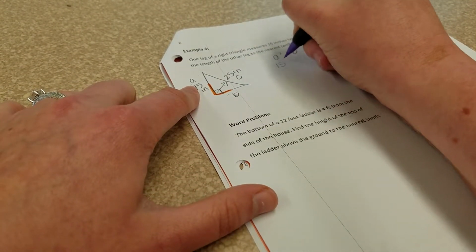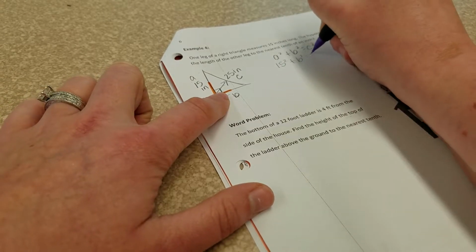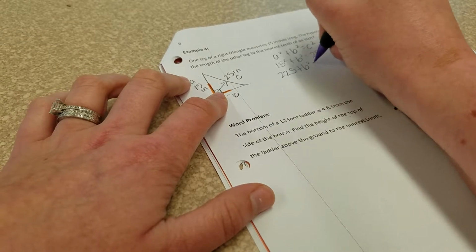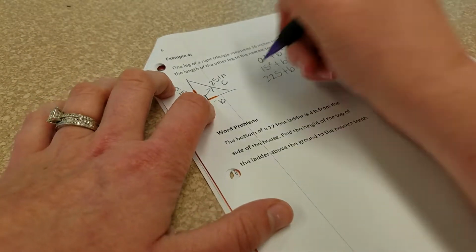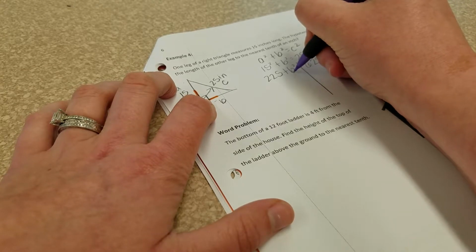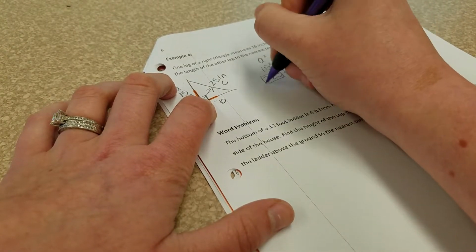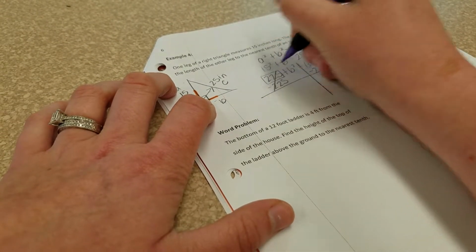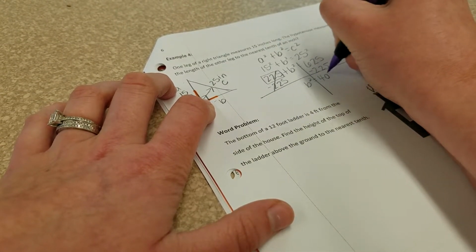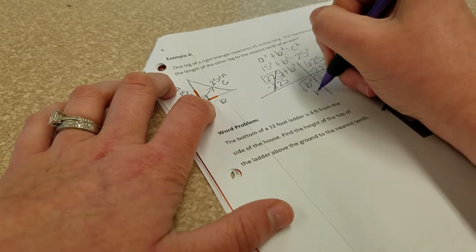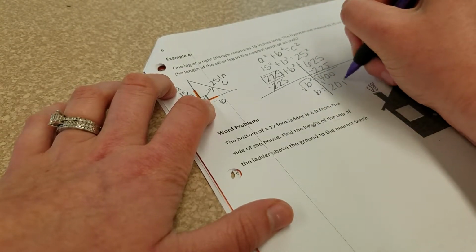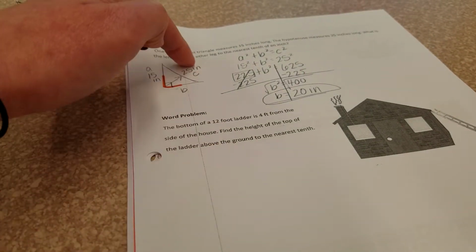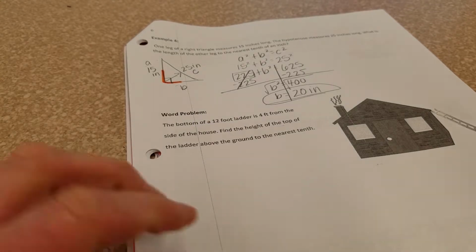So if I do A is 15 squared, B squared equals 25 squared. So this is 225 plus B squared equals 625. Need to get B squared alone, so I'm going to take care of this 225. So I'm going to subtract it. So B squared equals 400. Take the square root. B is going to be equal to 20 inches. Don't forget the label here. 15, 20, 25, makes sense, checks out.